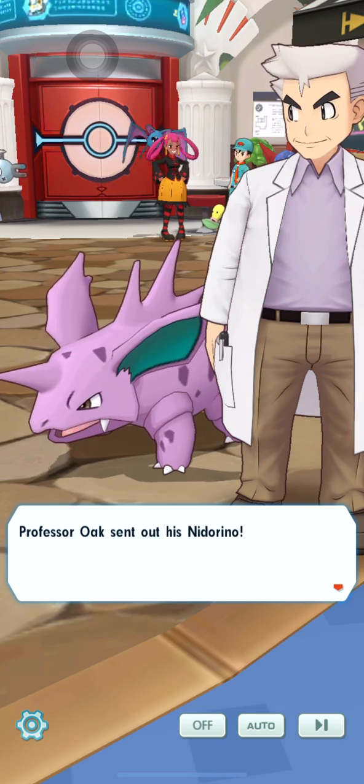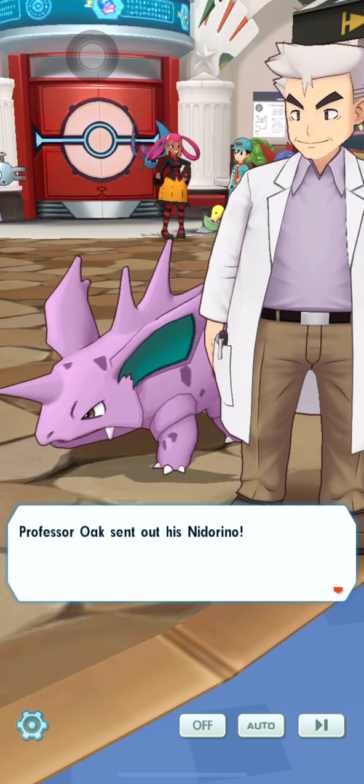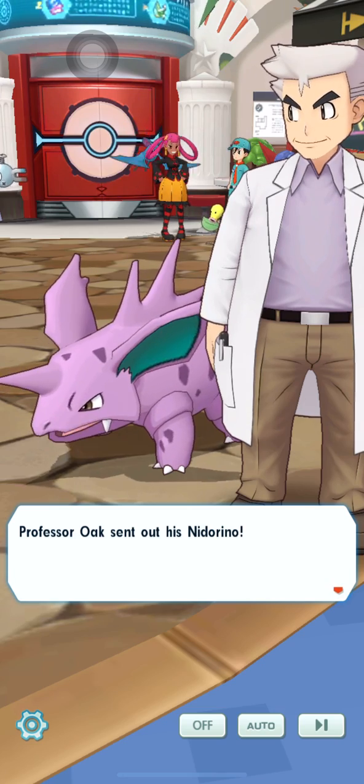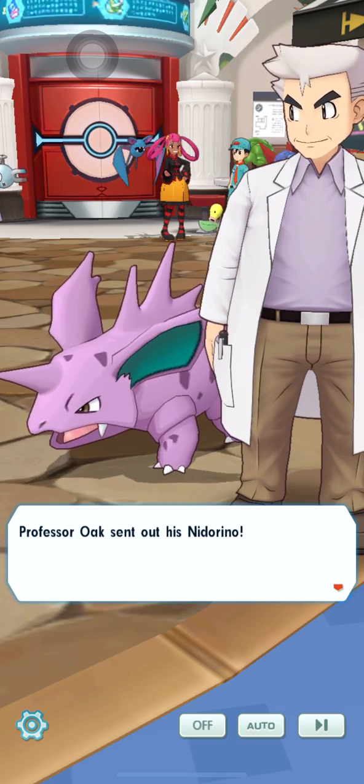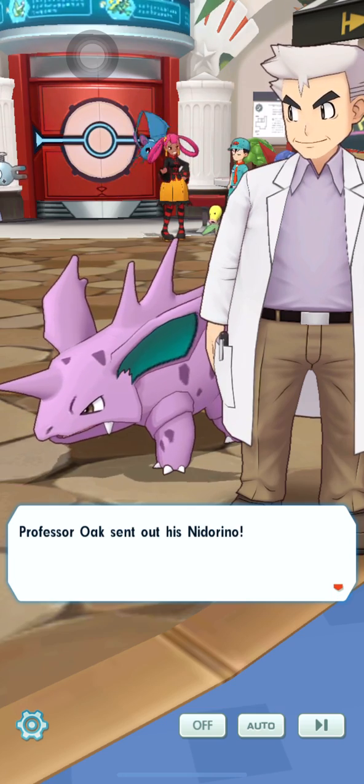Nidorino. So, if you guys don't know how to distinguish between Nidorina and Nidorino, Nidorino is the male and Nidorina is the female. So it's blue and purple. So blue is A, O is purple.